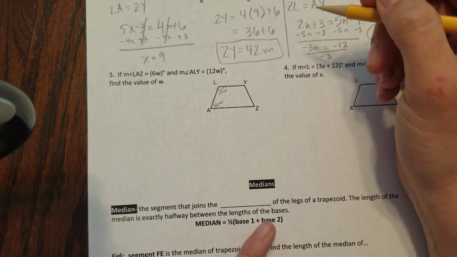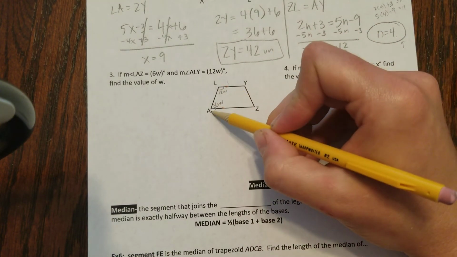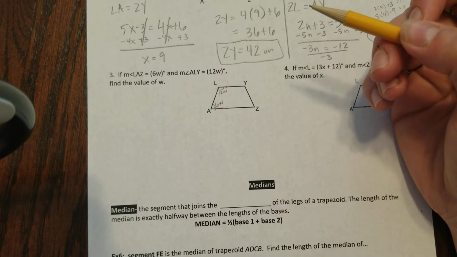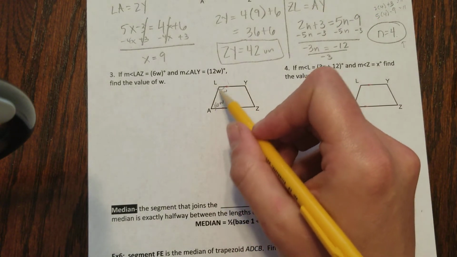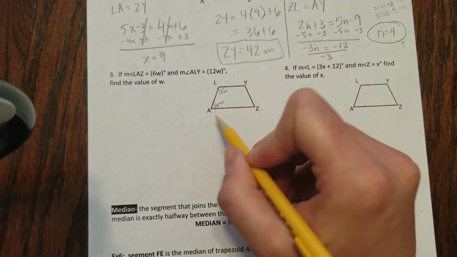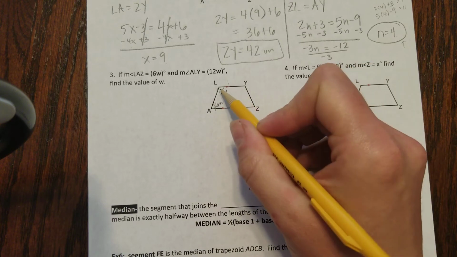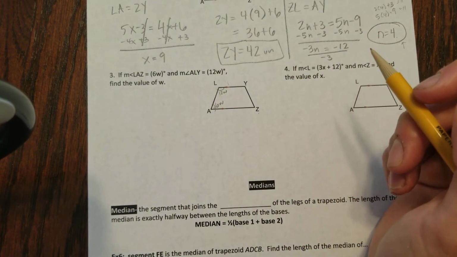Okay, this is an isosceles trapezoid, which means the base angles are congruent. Are L and A base angles? They actually are not, because they're not touching the same base, they're touching the same leg. So L and Y would be congruent, and angle A and angle Z would be congruent, but L and A are not congruent, so we don't want to set them equal. What do we do then?